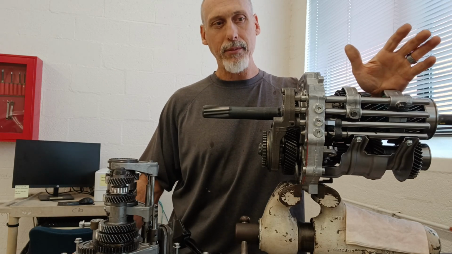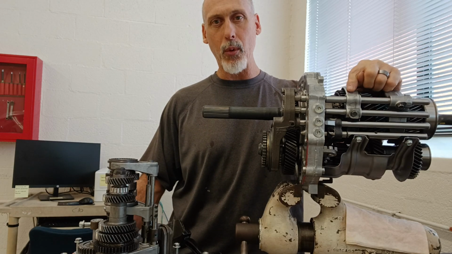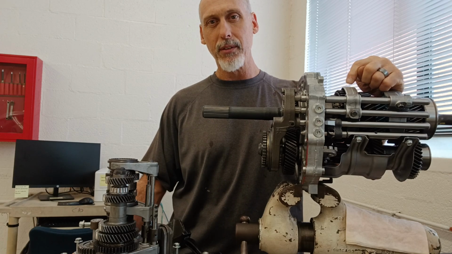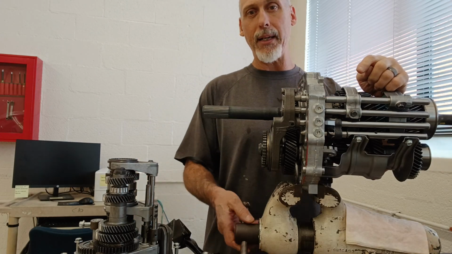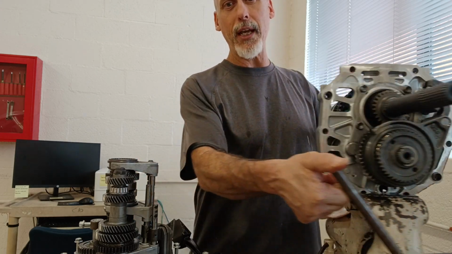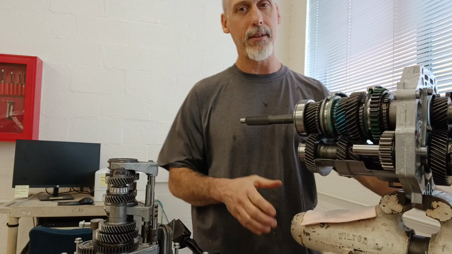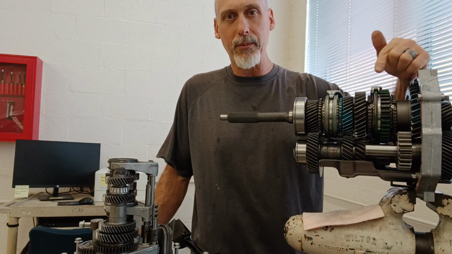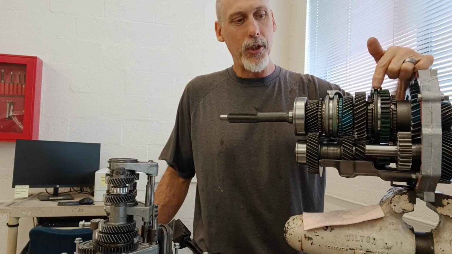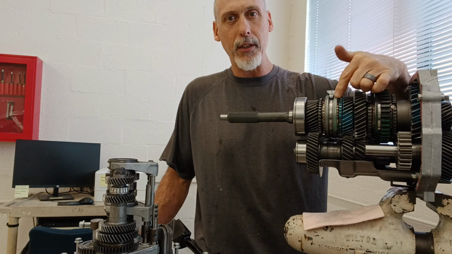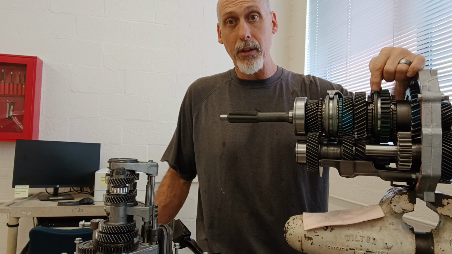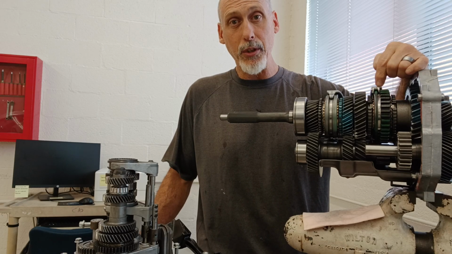If that checked out okay, you'd want to look at the shift fork and where the shift fork contacts the synchronizer sleeve. There's going to be a measurement in most cases that you can take and see if that's in spec. So in this case here, where the shift forks contact the synchronizer sleeves, I want to look at that gap there and then look up the spec on that and see if it's worn, if it's damaged, if it's excessive.